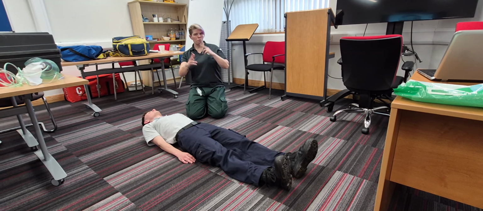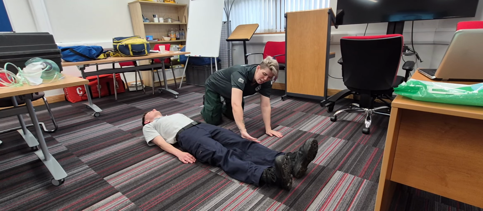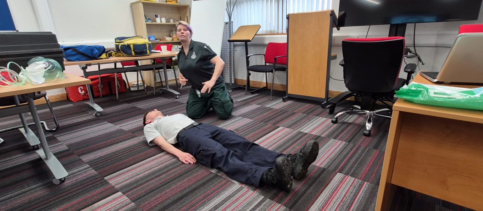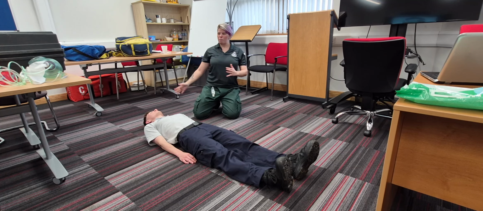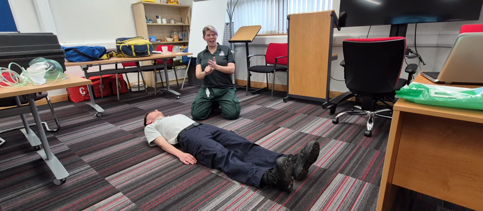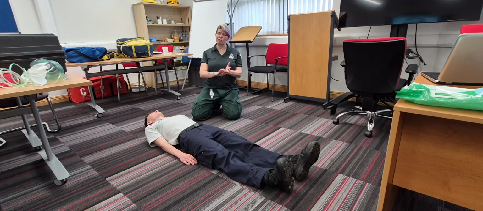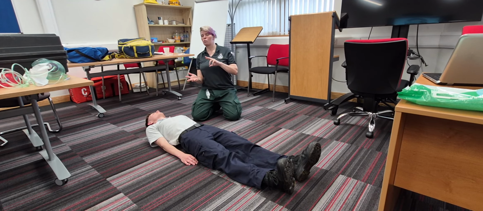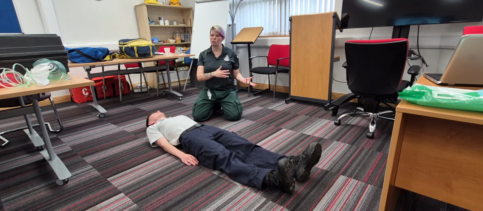Before I do this, it's good practice just to give a quick check of pockets. So just making sure that before I roll him onto his side, there's going to be nothing that's going to be pushing onto his legs. Things like glasses that might break, phones are another one as well. They'd be quite uncomfortable, can sometimes cause pressure sores, particularly on elderly individuals.